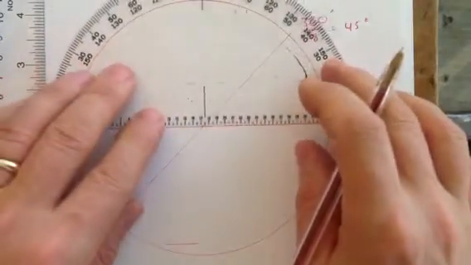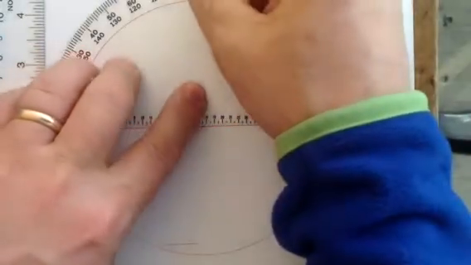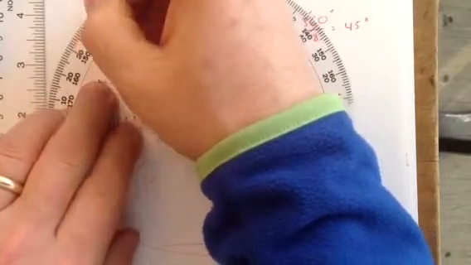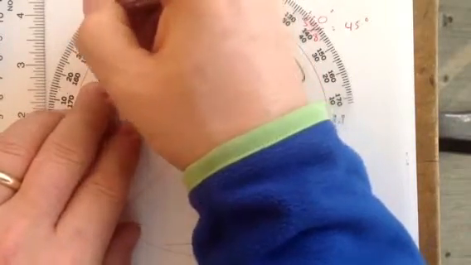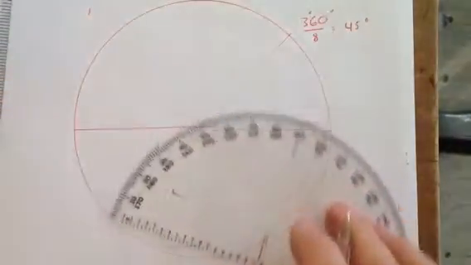Or we could have just gone from here. 45 is pretty easy to get the multiples. So 45, 90, 135, 180. Let's see, is that perfect? That's exact. And then 180 we already have. Okay, so you can do it that way.